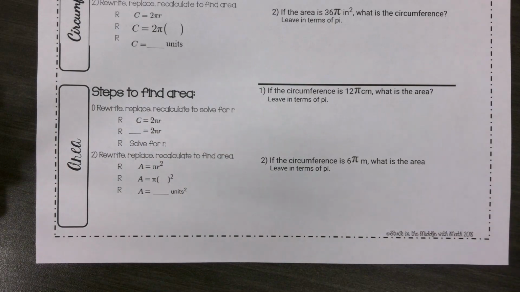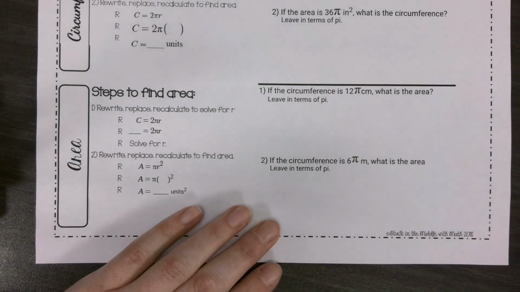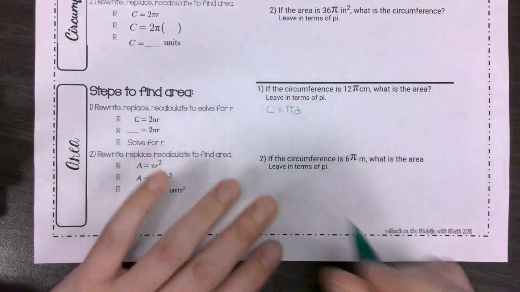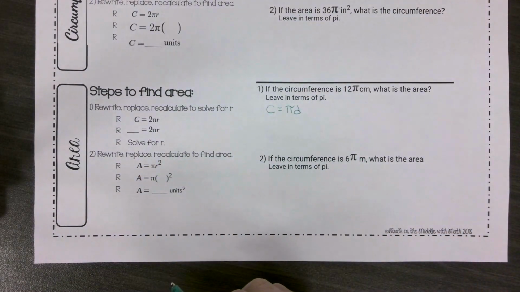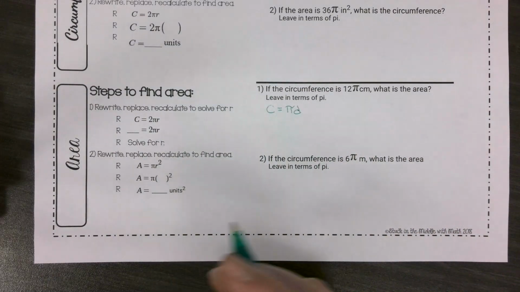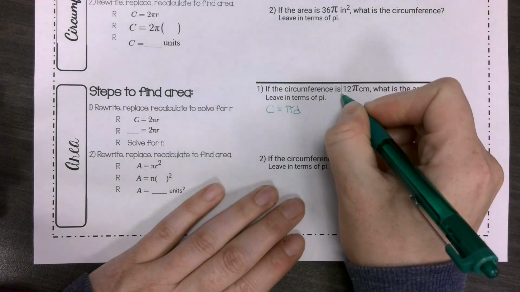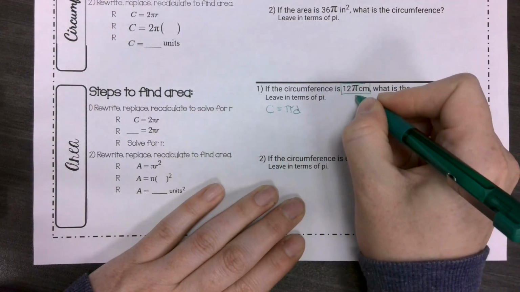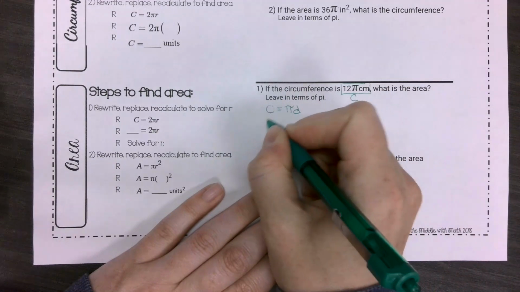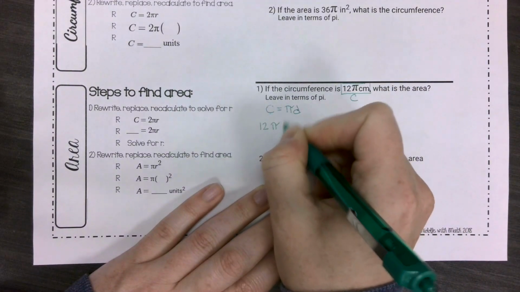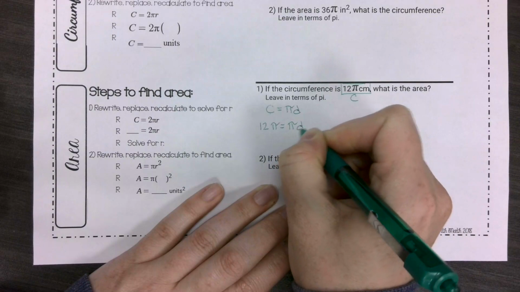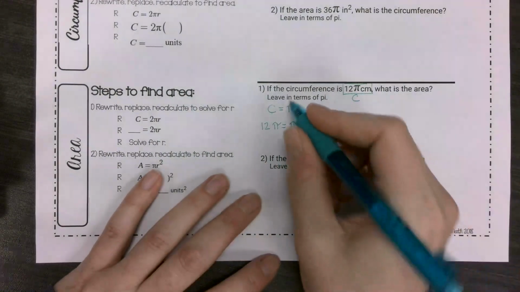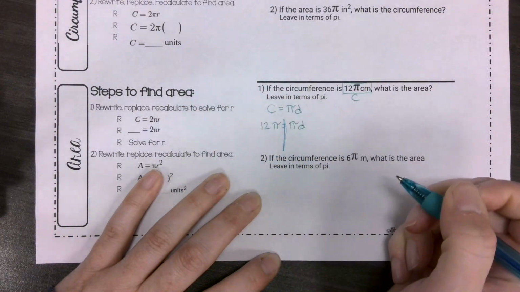So first and foremost, let's go ahead and rewrite our circumference formula. We have C equals, I'm going to use pi d. 2 pi r is great, but I also really like pi d. Now when we replace, what are we given here? We're given the C. So we're going to replace C with 12 pi, and we're going to bring down the rest, equals pi d. Now think back, way back to when we were solving equations. We drop it, and then we box it.